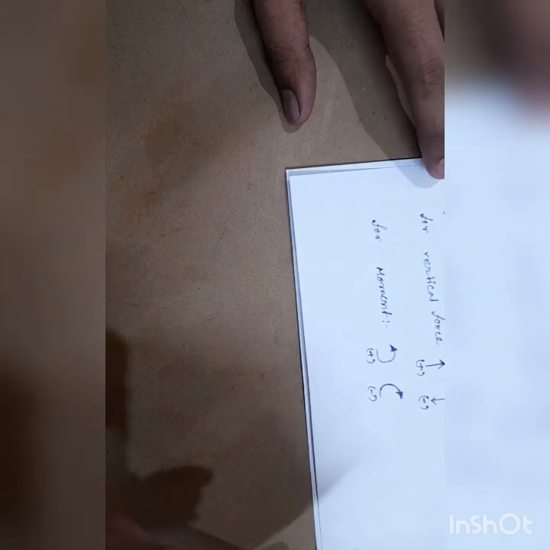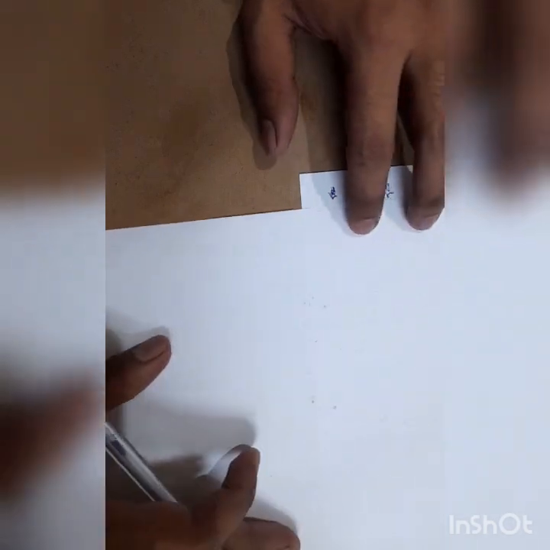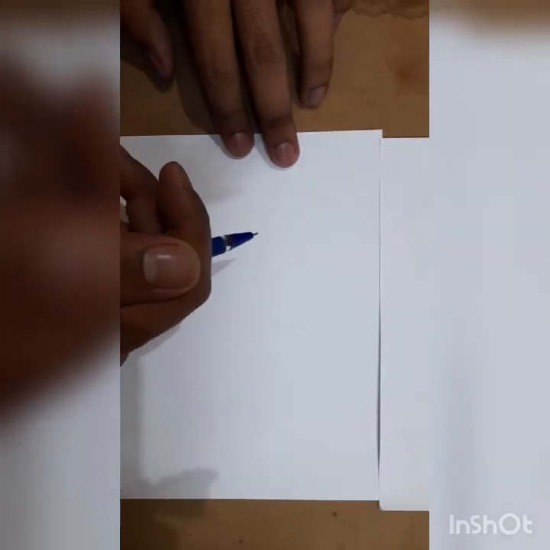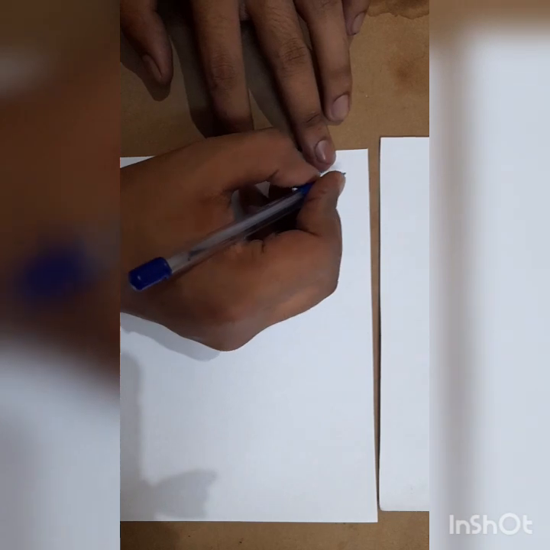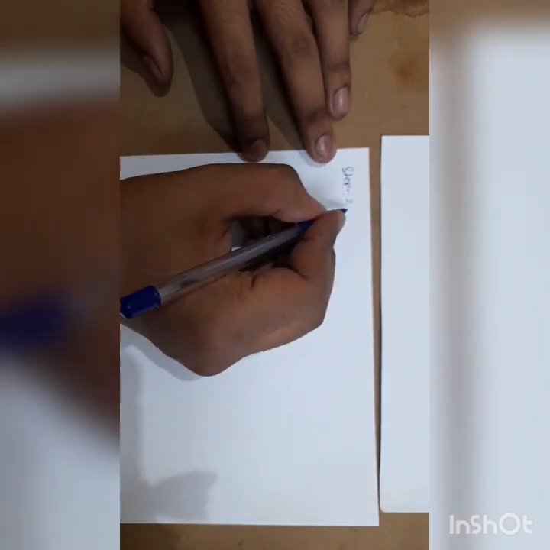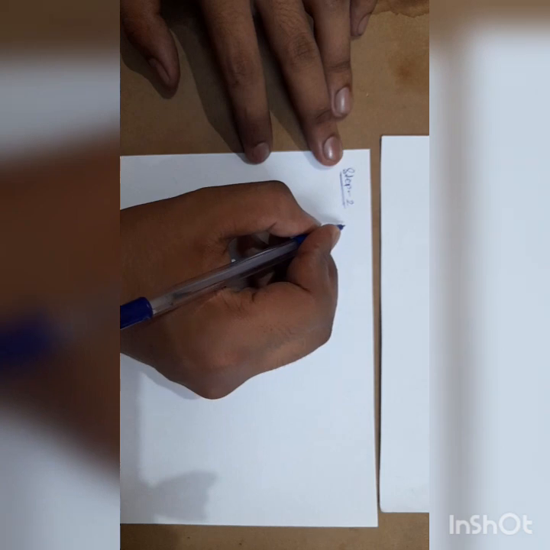Don't worry about it. You have to properly take the convention. If you take clockwise as positive, then you have to take anti-clockwise as negative, and then your calculation will be correct. If you take both anti-clockwise and clockwise as positive, or both as negative, then your calculation will not be correct. Now for this beam, we are done with our first step, that is sign convention. So our next step number 2 is reaction calculation.